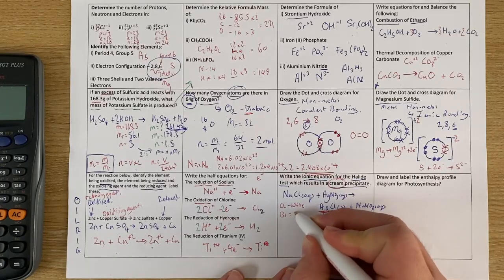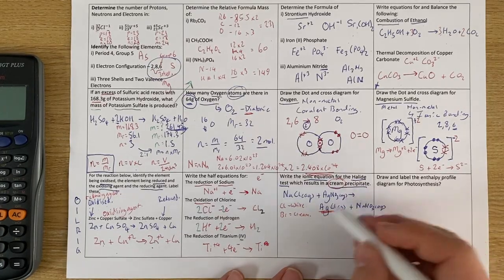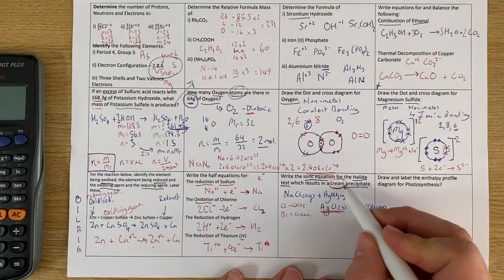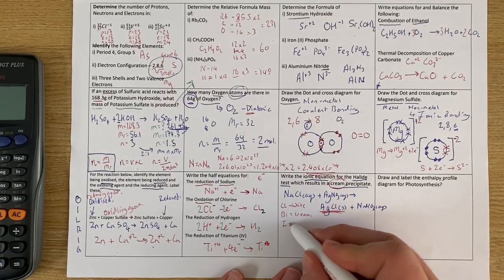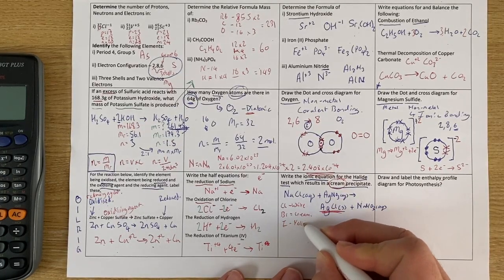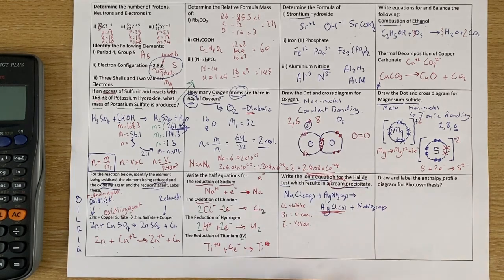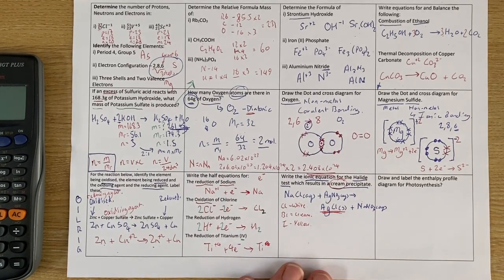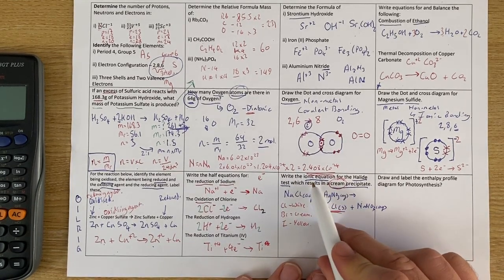Cream is bromine. So for the question we're actually dealing with, we have to realise it's bromine that we're going to be dealing with, and if it was iodine, you should know that that's going to form a yellow precipitate. So that's covered in the second paper. But the skill we're focusing on here is the introduction of ionic equations.